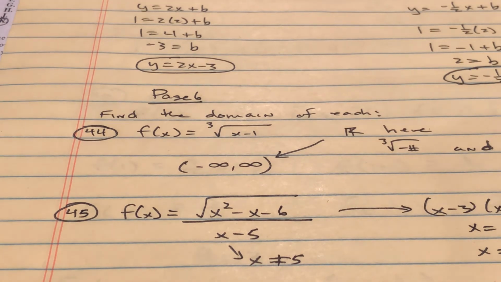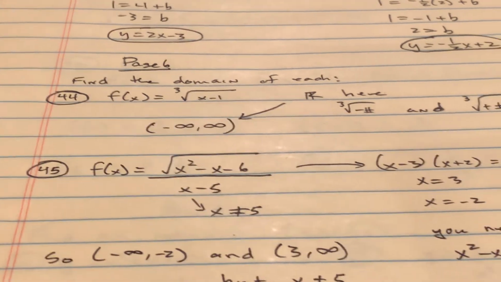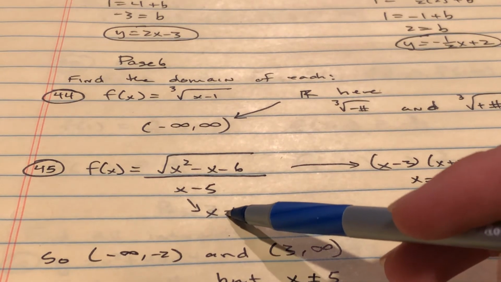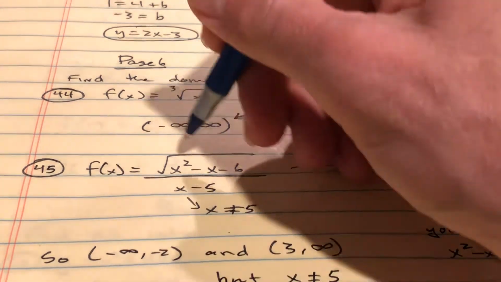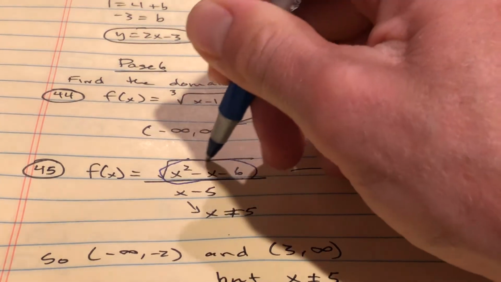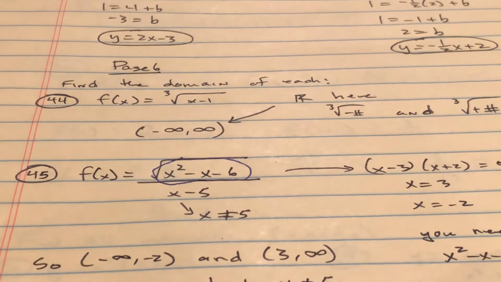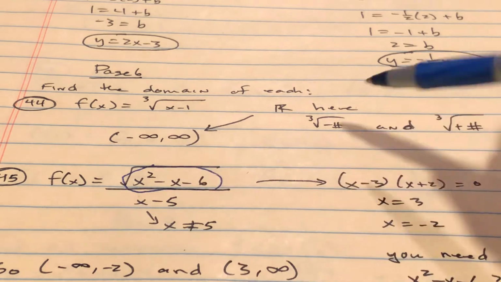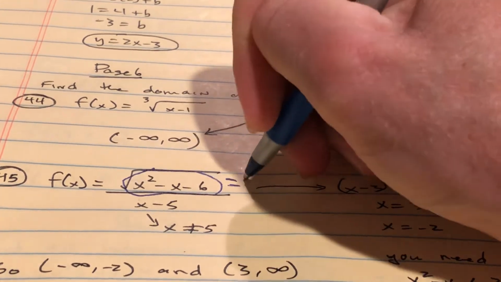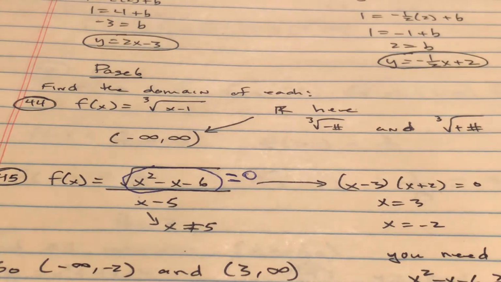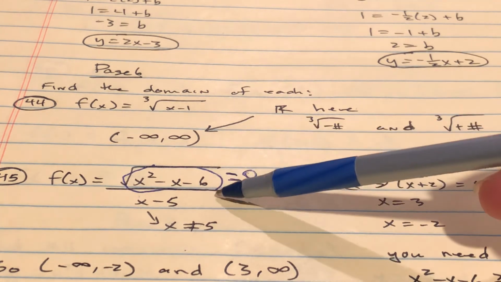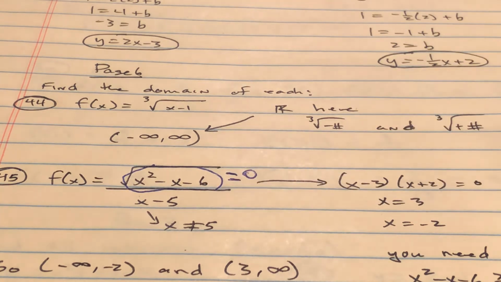Now let's talk about 45. 45 is interesting. First off, x cannot be 5. That's a vertical asymptote. So we know x can't be 5. Then we also know you can't take a square root of a negative. So I'm going to take what's inside that square root, x squared minus x minus 6, and set it equal to 0. I'm going to factor: what multiplies to negative 6 and differs by 1? Negative 3, positive 2. Set it equal to 0. So I know when x is negative 2 and when x is 3, I get 0.